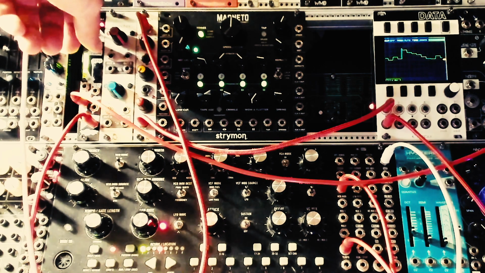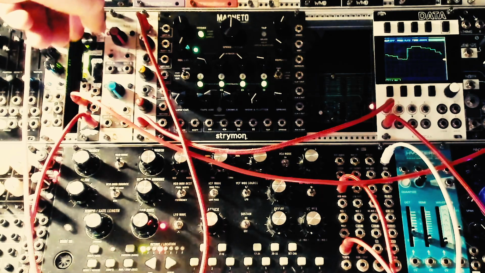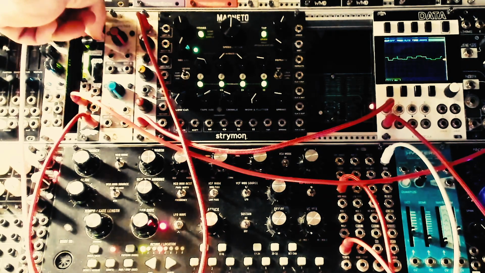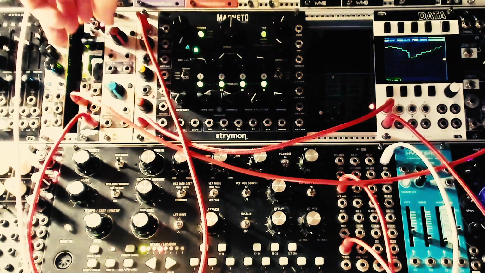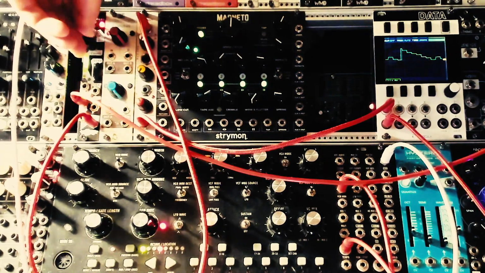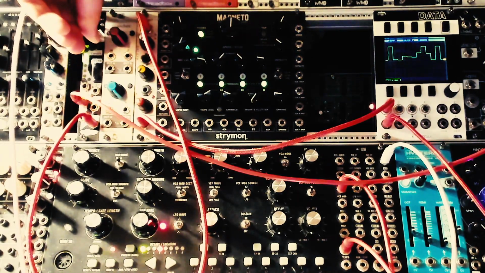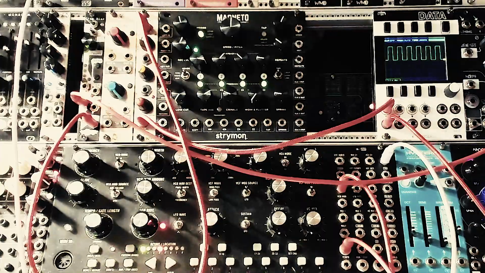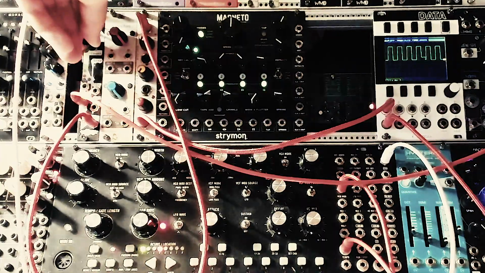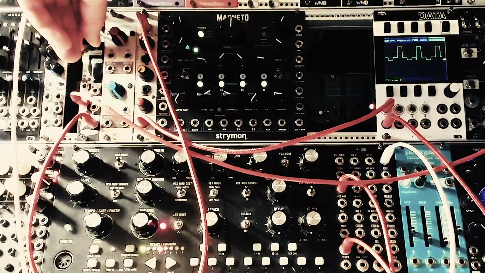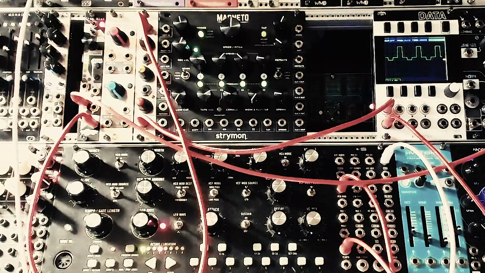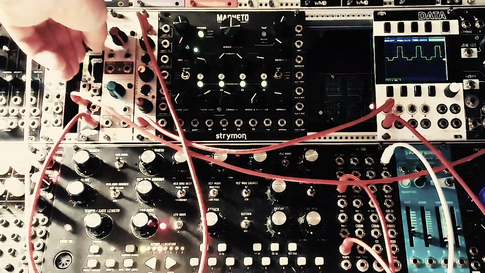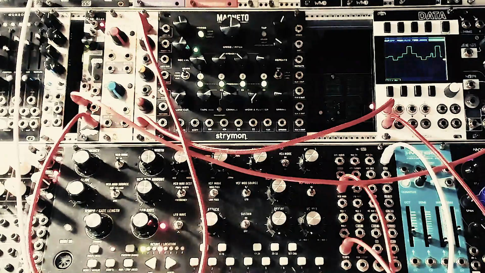So now I'm essentially getting notes from the Aeolian scale. Let's stay on step up and down for a second, and I can change the number of steps that I have. So now you see that this is already starting to sound a bit more musical.